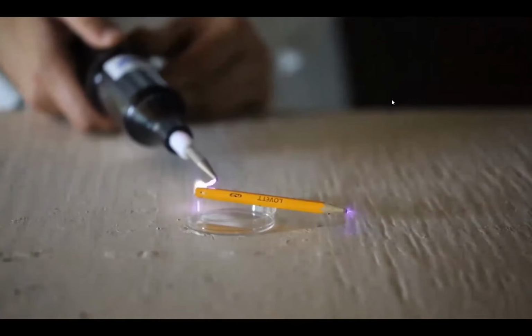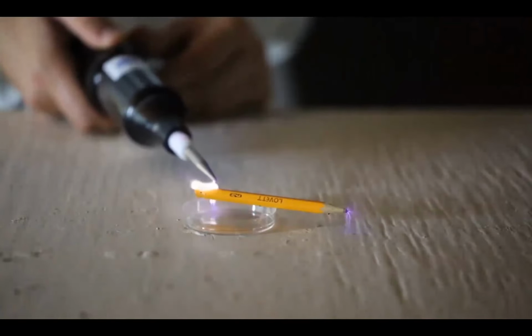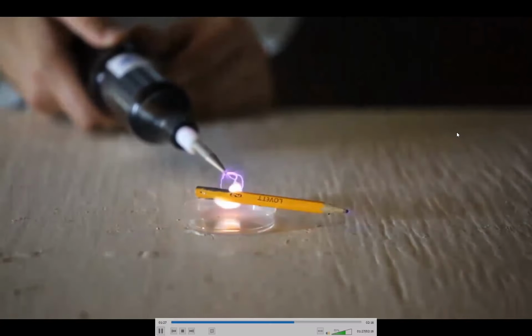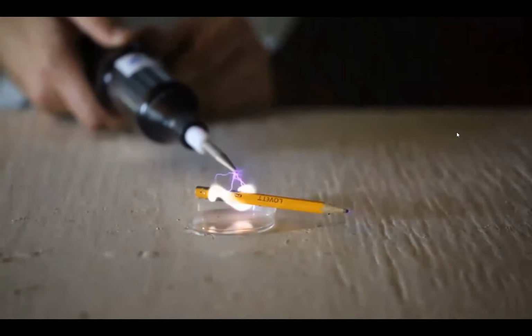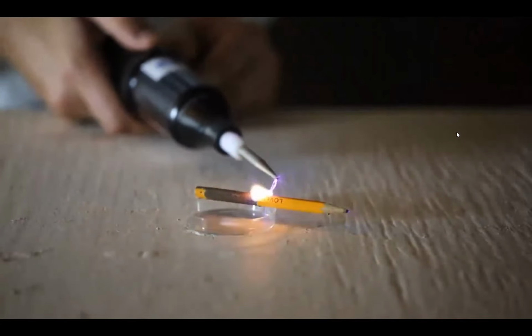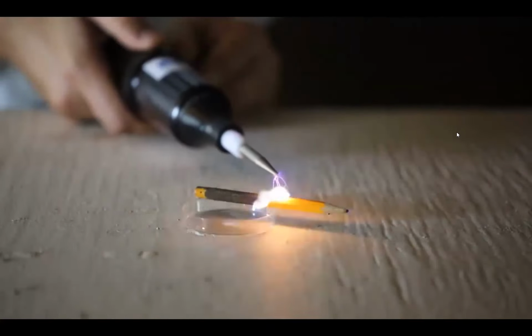And when you're putting so much charge, what happens? It starts burning. Look at this, these guys are having fun. This pencil is just lighting up. The whole pencil is on fire now. Yeah, this is cool.